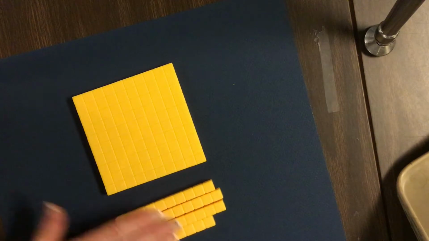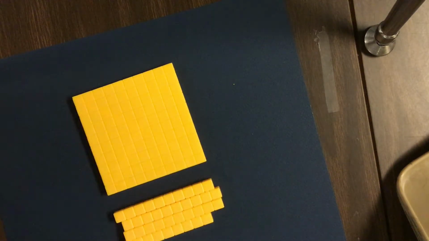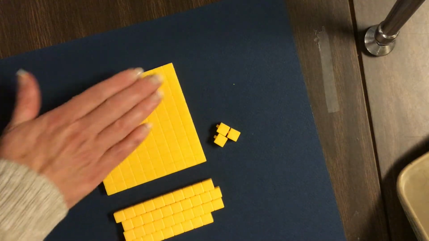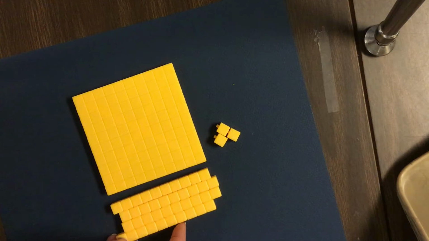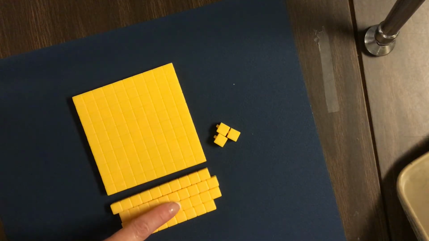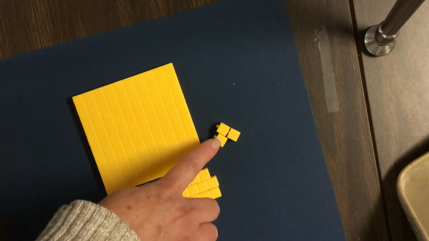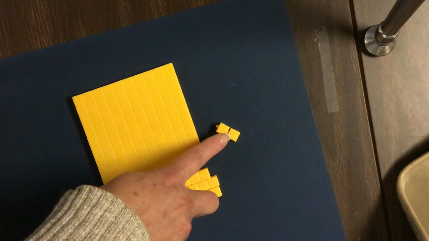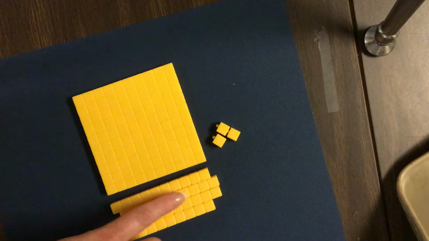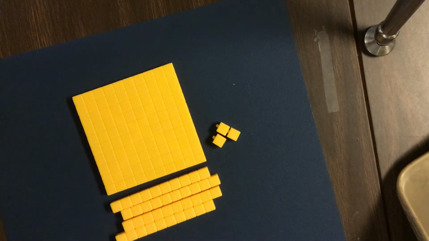And I can easily see the number of units that I have altogether because I know this equals 100. I know each of these equal 10, 10, 20, 30, 40, and then there's 3 single units, so 143. I have ones, tens, and hundreds that I can represent with these base 10 blocks.